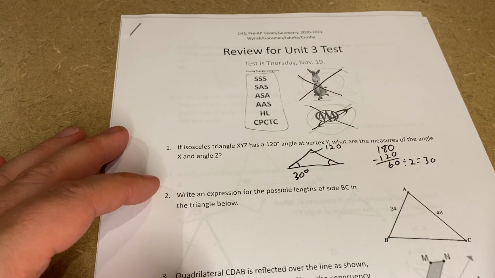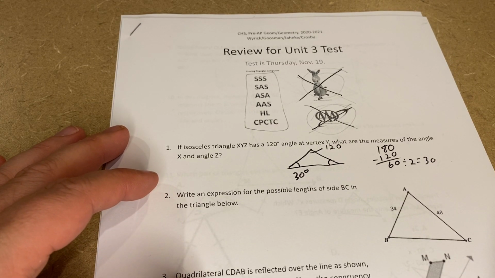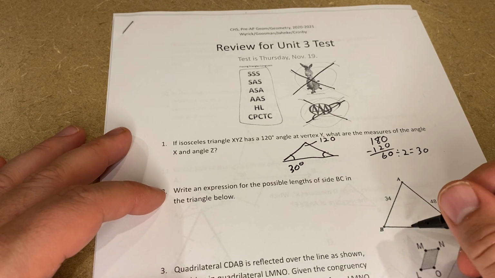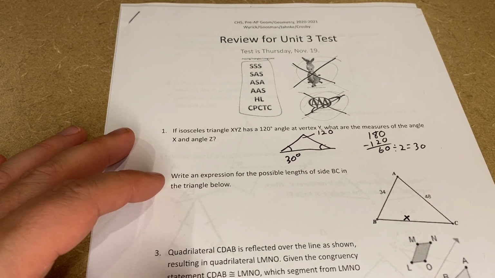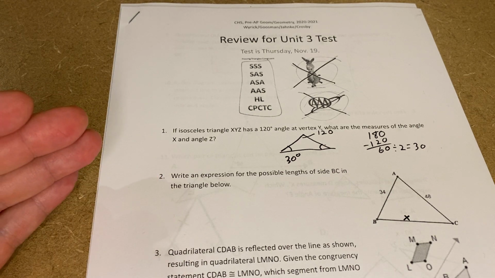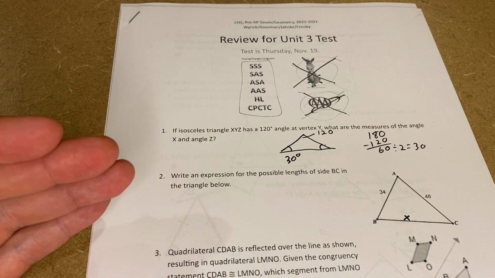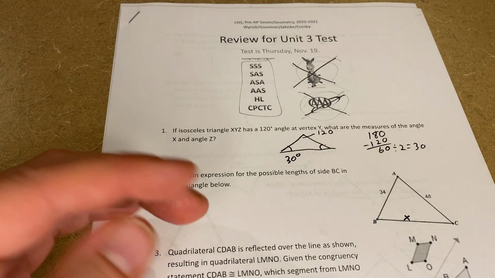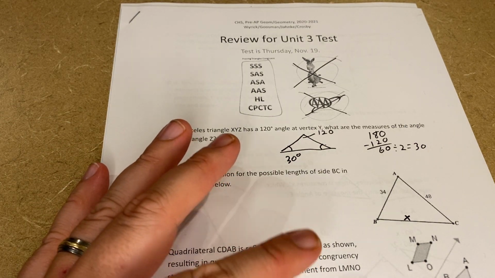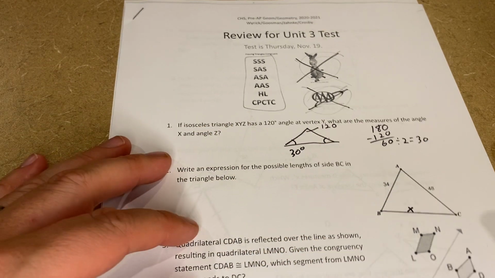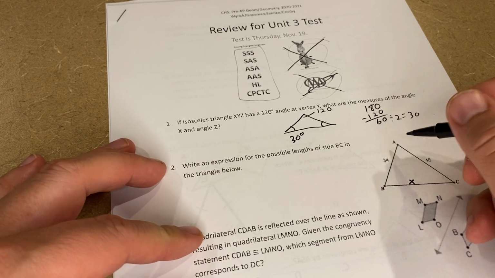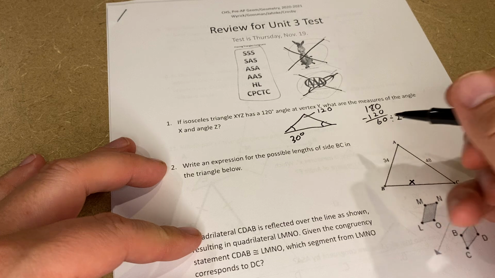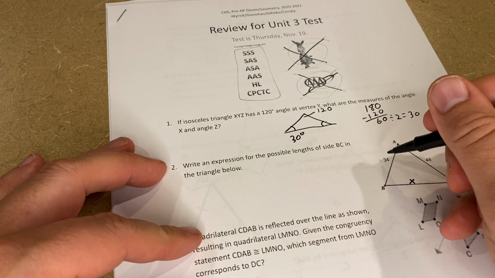Question number 2, write an expression for the possible lengths of side BC in the triangle below. I'm going to label this with an X because we don't know how big it is. But what we do know is that any two sides of the triangle have to add together to be more than the other. So if side X is our biggest side, the other two still have to add together to be bigger than that. 34 plus 48 is 8 plus 4 is 12.